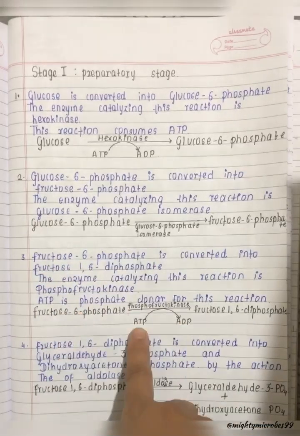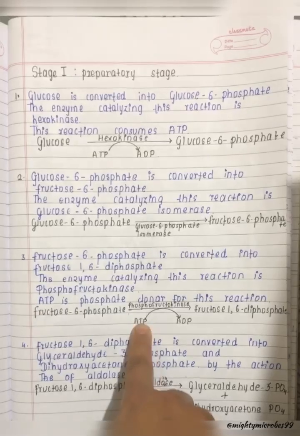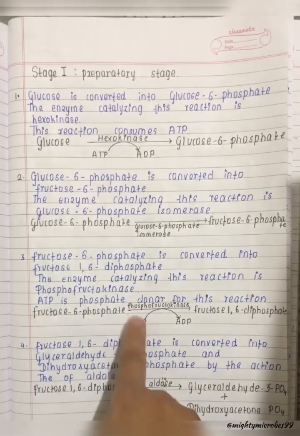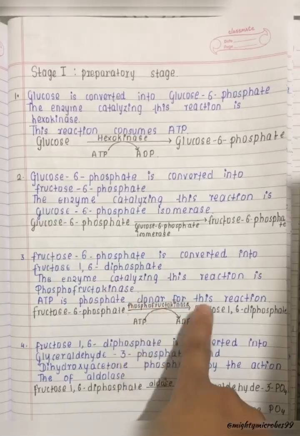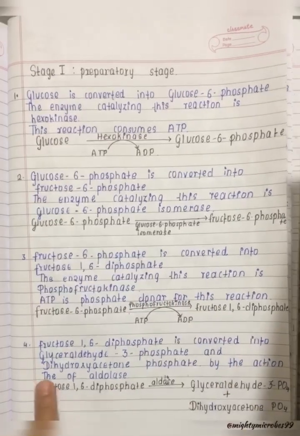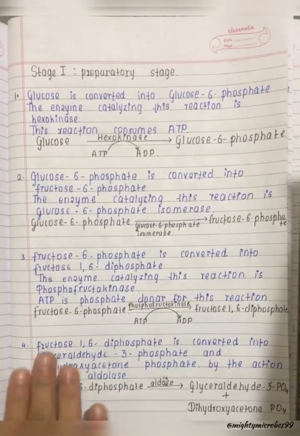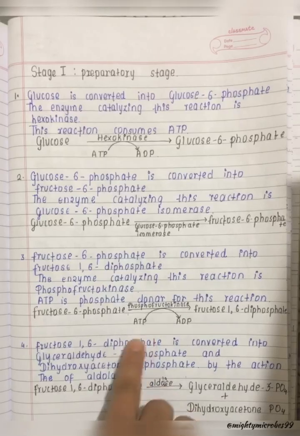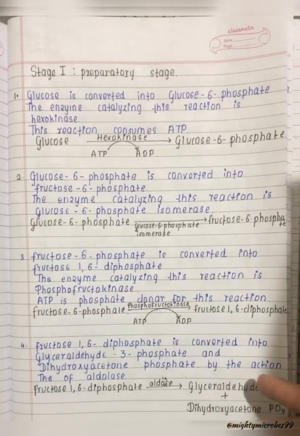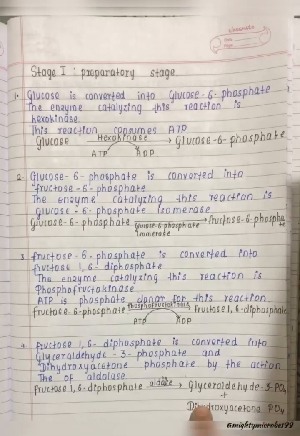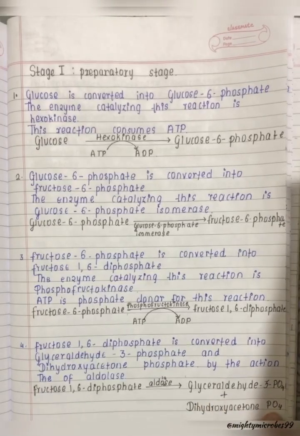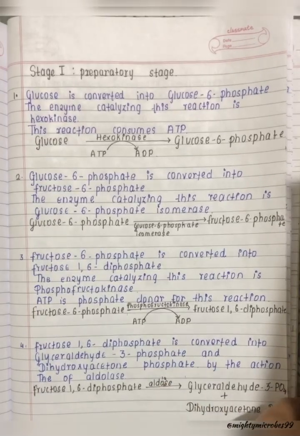Here ATP is a phosphate donor for this reaction, and the enzyme catalyzing it is phosphofructokinase. Then fructose 1,6-diphosphate is converted into two molecules, glyceraldehyde 3-phosphate and dihydroxyacetone phosphate, with the help of the aldolase enzyme.